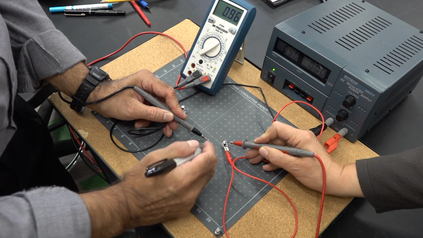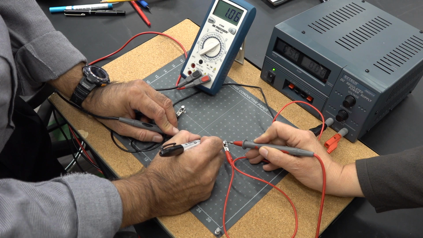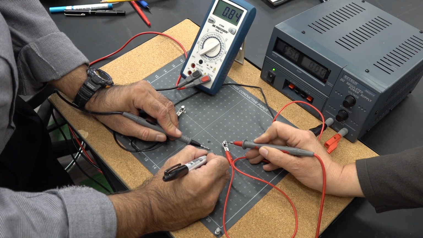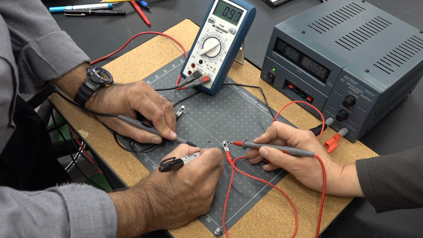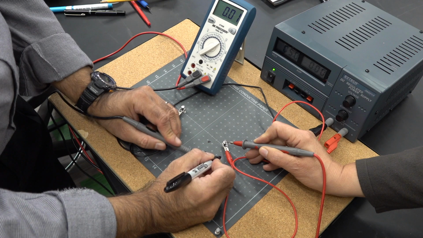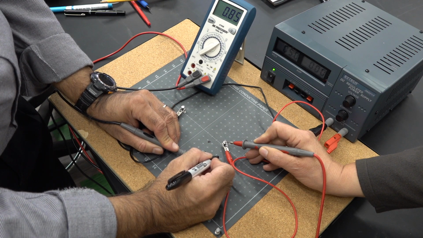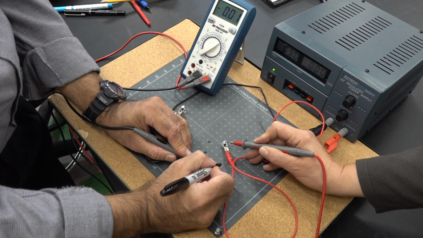So that's, for example, 1 volt right there, okay, and then right there is 1 volt. That's about 1 volt here.